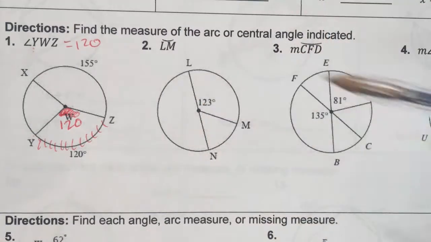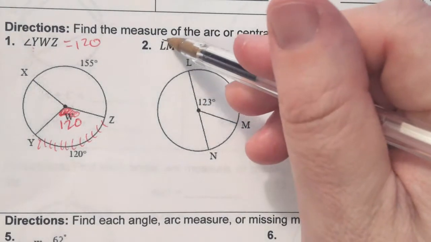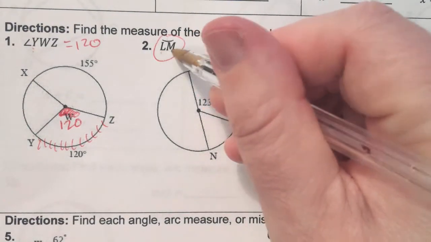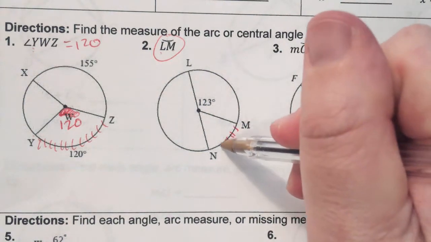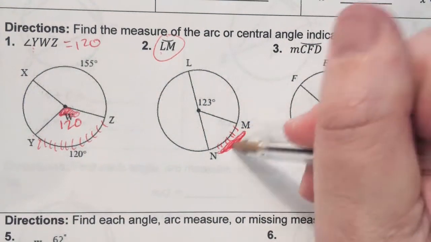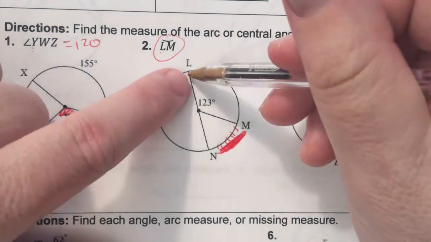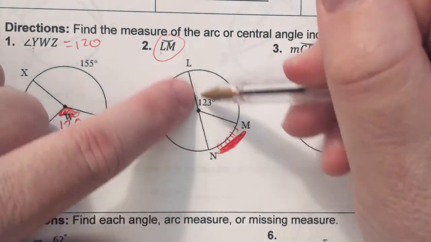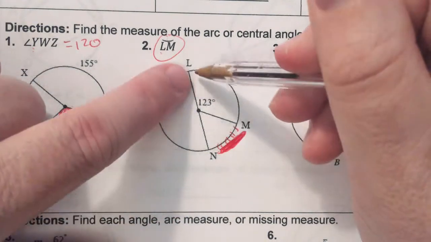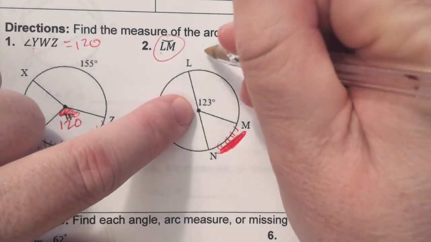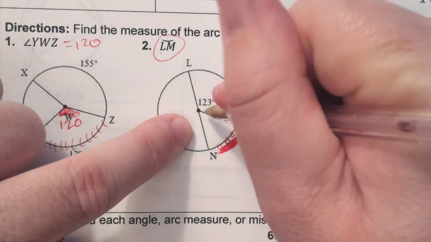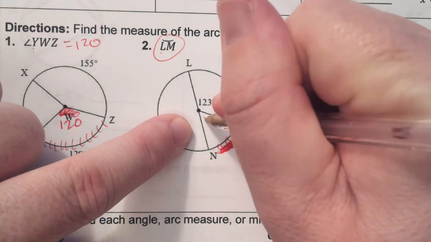On this one, we want the arc LM. So we actually want this, the thing right here. Let's think about this for a second. You see how that makes a straight line? We know that straight lines make 180 degrees. Let's call this x for a second.